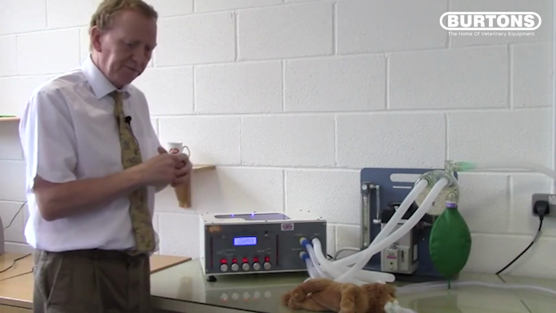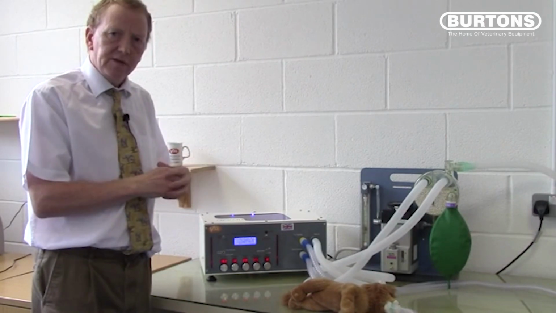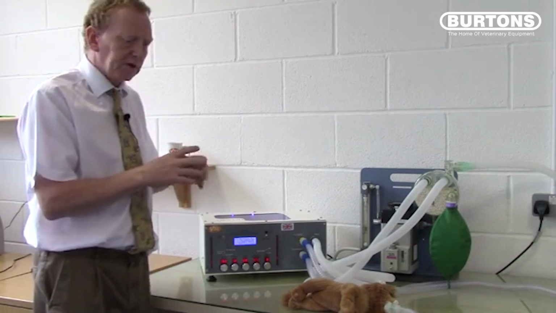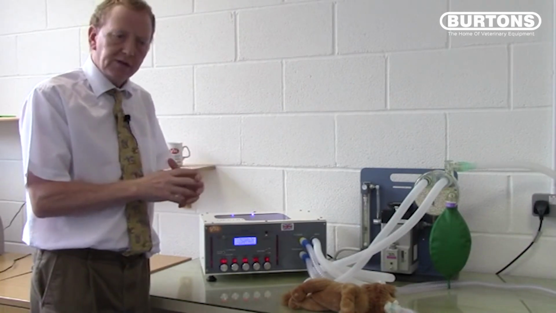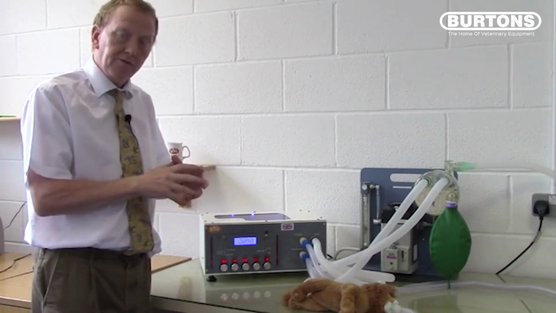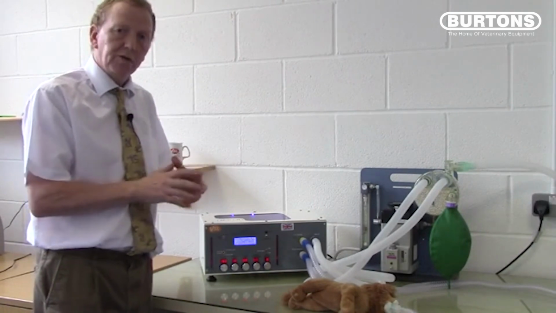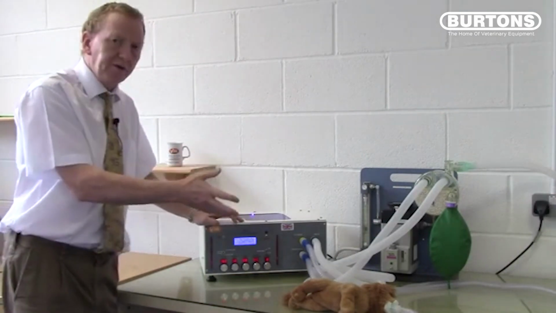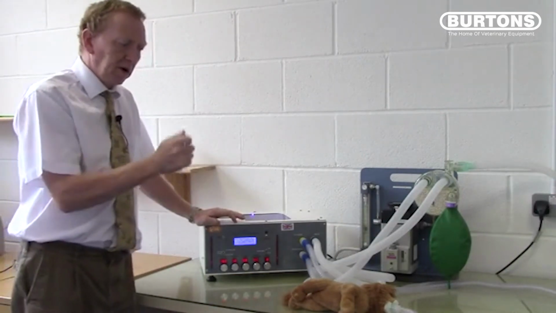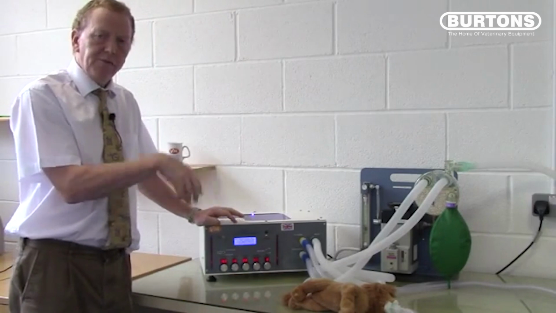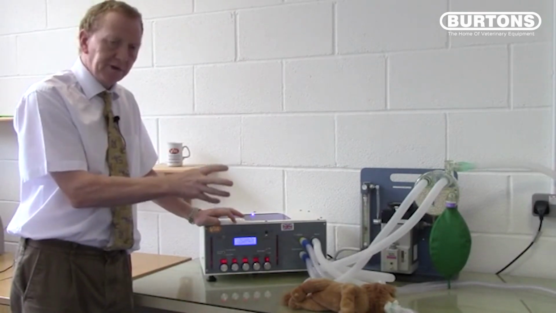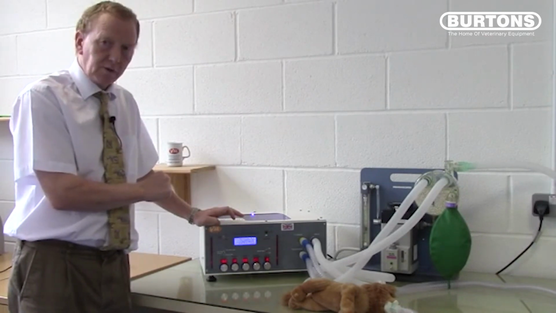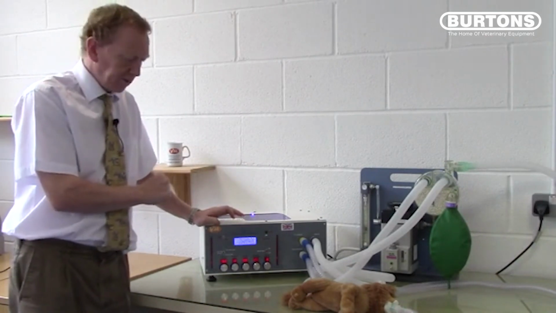With pressure cycling, the flow is delivered until a certain pressure is reached, which will achieve the same function, but if we occlude the chest or interfere with delivery in any way, we are certain that the pressure will never be exceeded, and we'll demonstrate this now. In the previous demonstration of volume cycling, we gave 150 mils to Leo and he got a peak inspiratory pressure at the end of inspiration of 12 centimeters of water pressure.